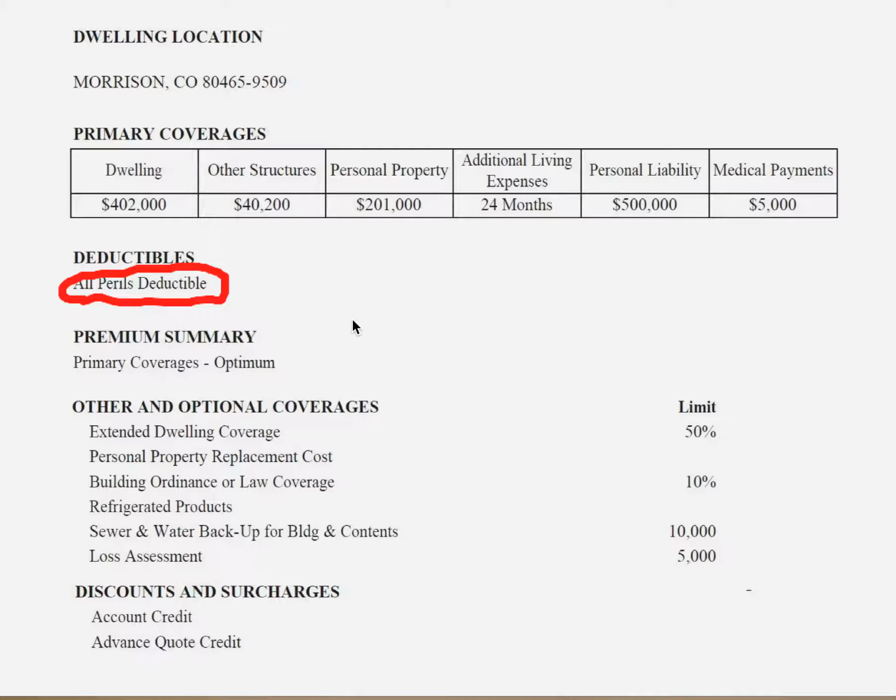Then we see percentage deductibles. So we'll see a 0.5%, 1%, 2%, even 3% deductibles. Those are usually mandatory deductibles that some companies are offering to their clients. So let's take, for example, you have a 1% deductible on your homeowner's policy. It's going to be 1% of the dwelling amount here. So if this client has a 1% deductible, they essentially have a $4,000 deductible.